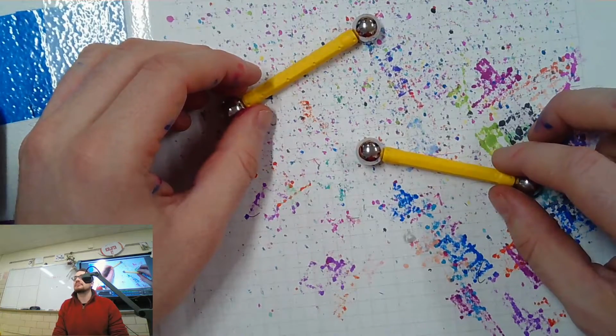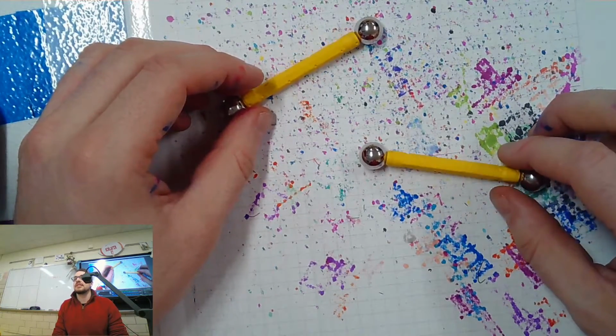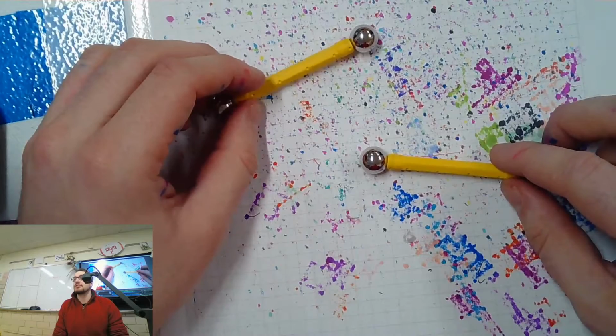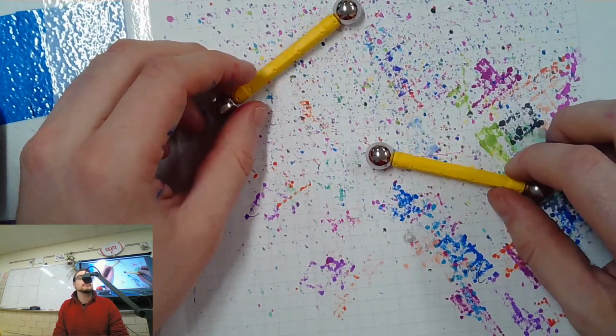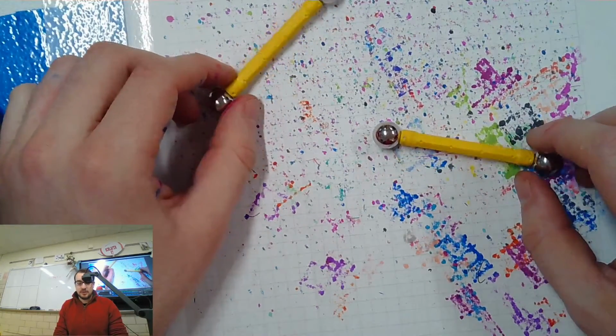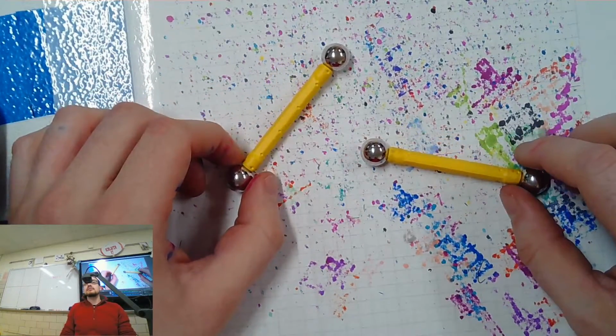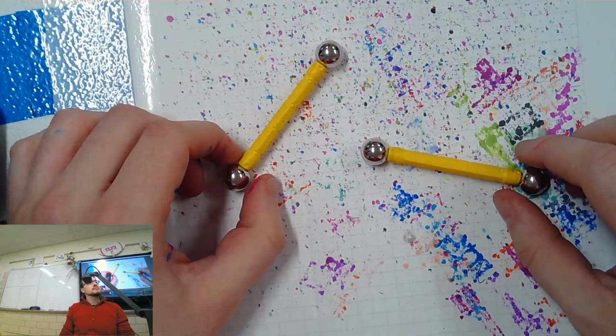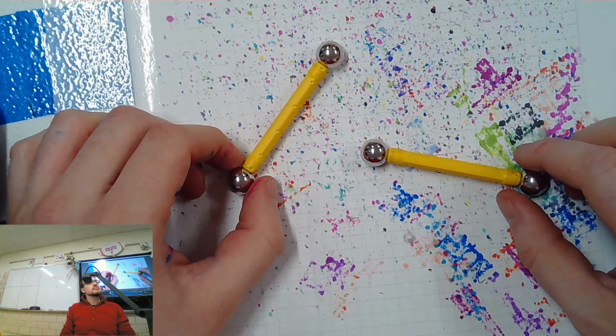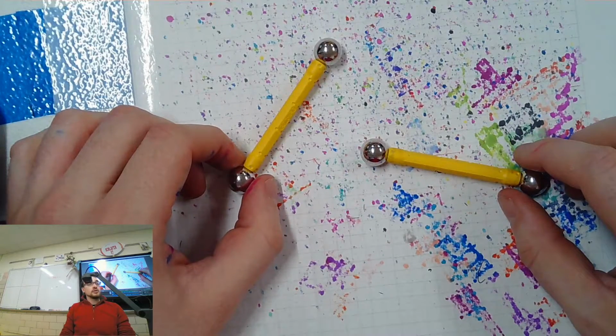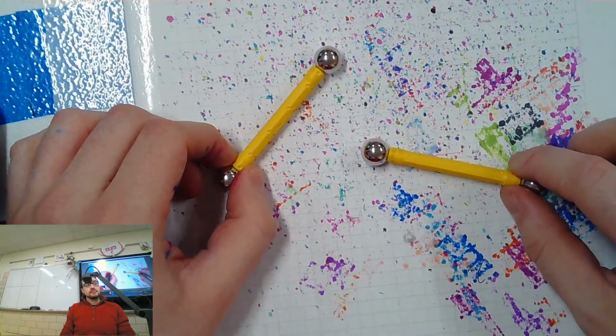Agree or disagree? And if you disagree, you have to say why. And if you agree, you have to say why. Thank you, Macy. She says these are not congruent because they would intersect. Congruent means like same size. Congruent means what? Good, that's my question.